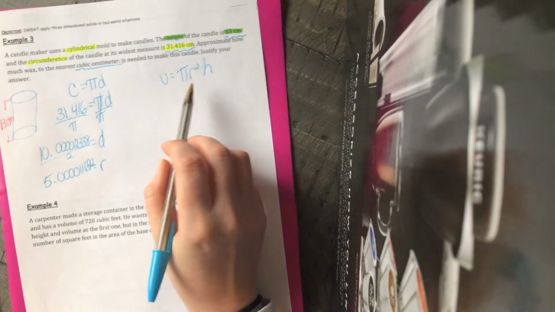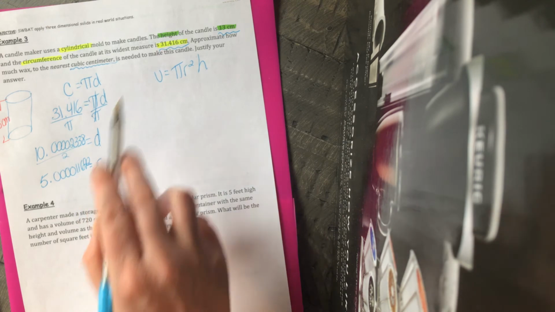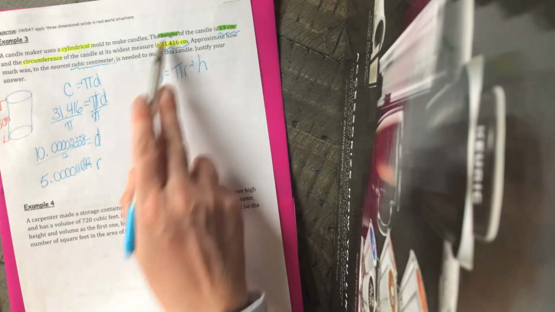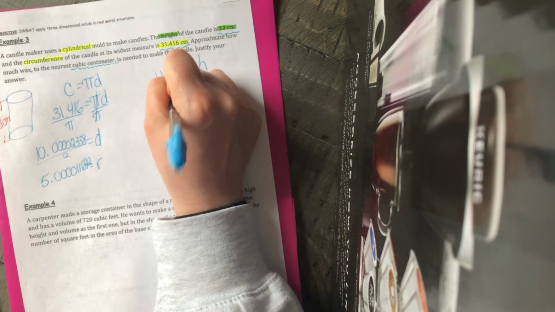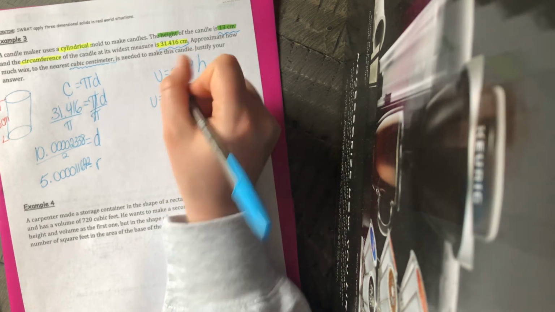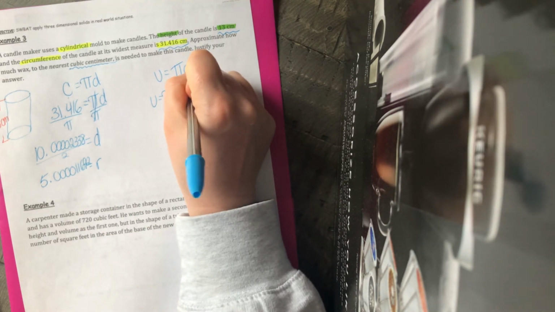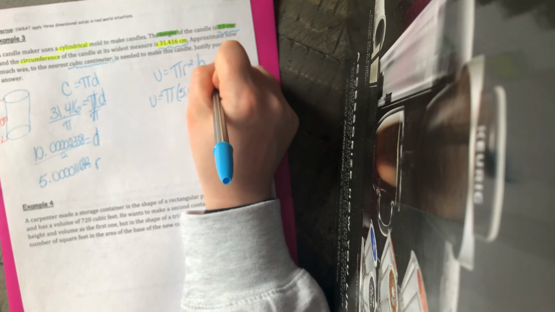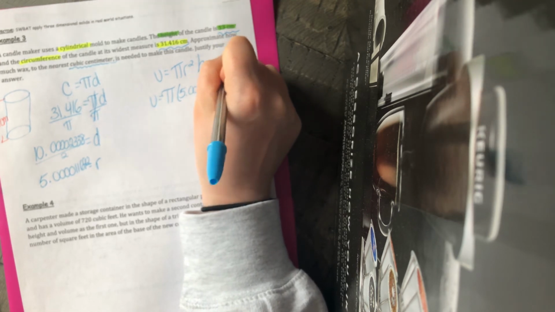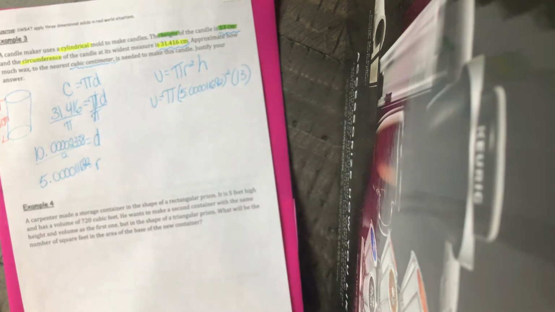So on the side here, now I have the radius, and they already gave me the height from before. So I can plug in and kind of go from there. So volume is pi times the radius, which is this big decimal, 5.000011692 squared, times the height, which is 13.